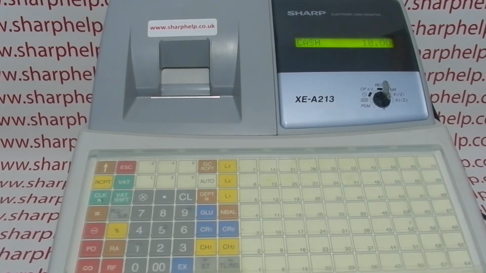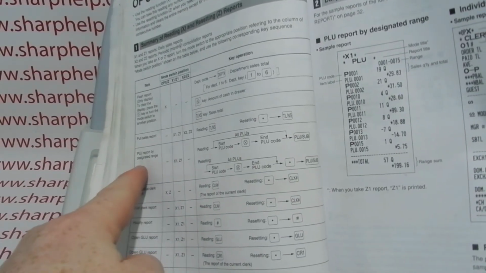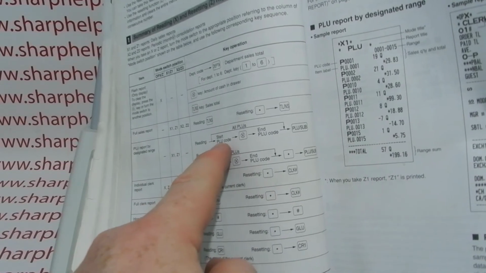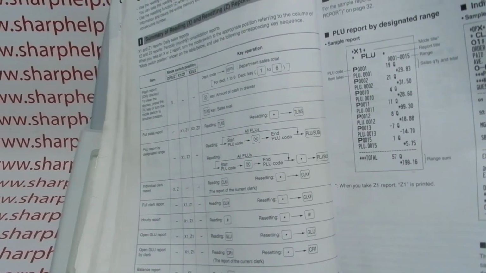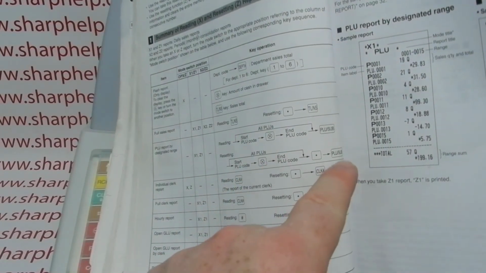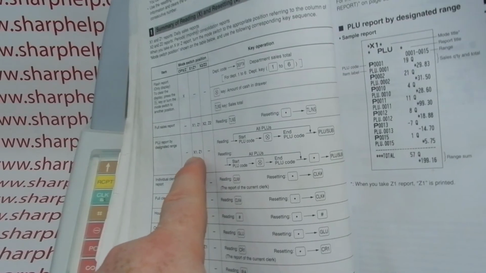If you've got access to the manual, there's a really good chart on page 80, which is basically where I'm getting all this information from. So if you look here, you can do PLU report by designated range. So that's where you look at a specific PLU, which is what I'm going to do now. And then you can also do all PLUs. The only difference between these two reports is the resetting nature of them.